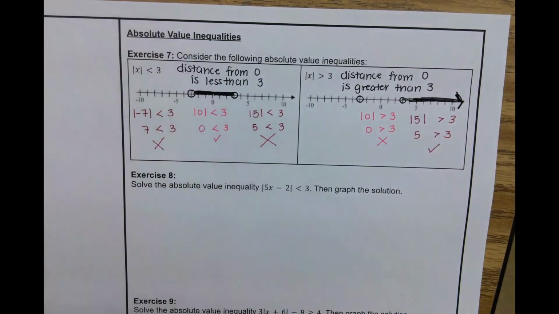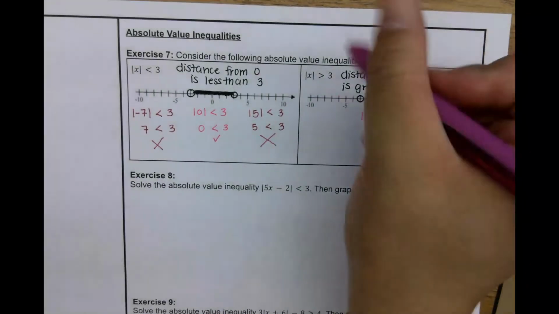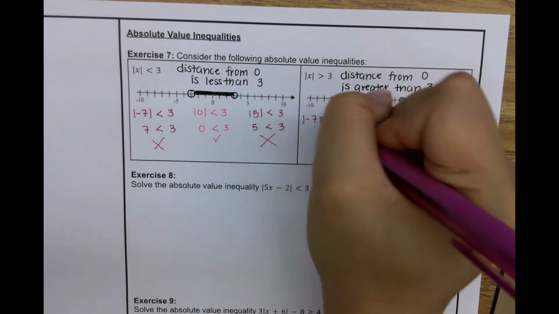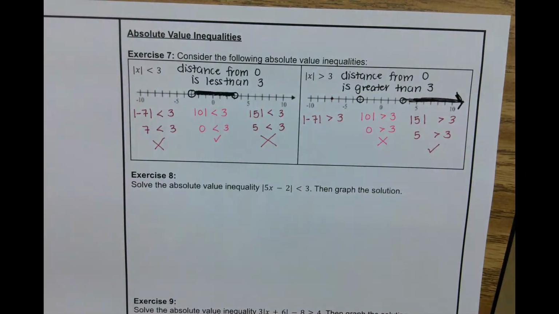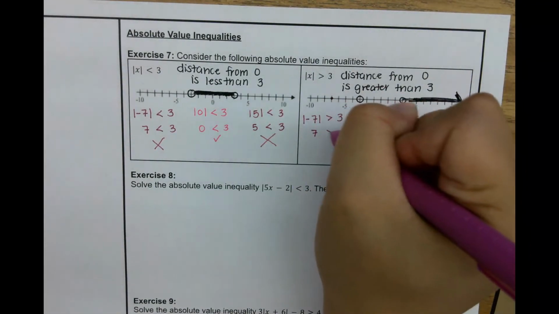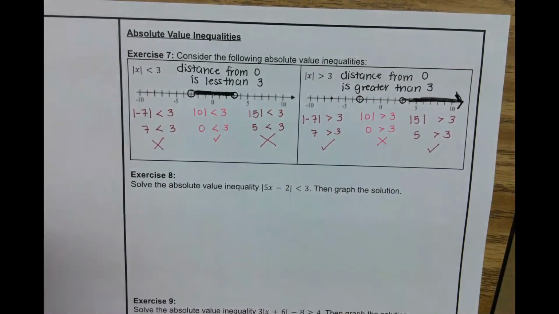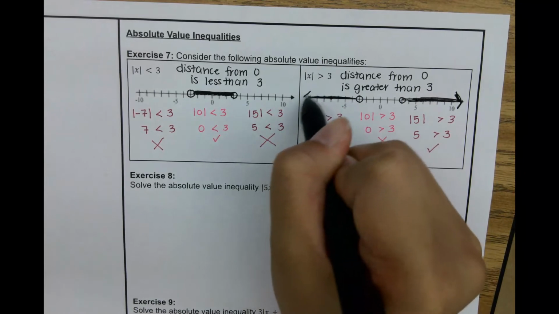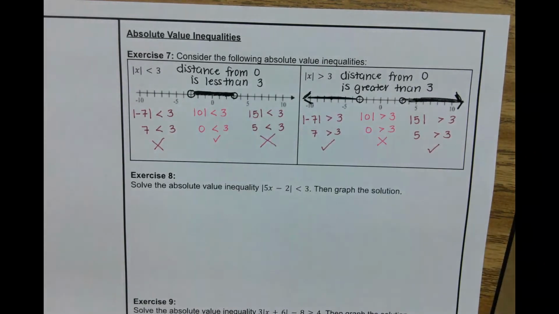Okay. Then let's test a point here. Let's try negative 7 again. Okay, so I'm going to plug it in for x. Absolute value of negative 7 is 7. Is 7 greater than 3? Yes, it is. It is true. So I'm going to shade on the side where negative 7 is. Okay? All right. As you start doing more, you're going to start figuring out a pattern.